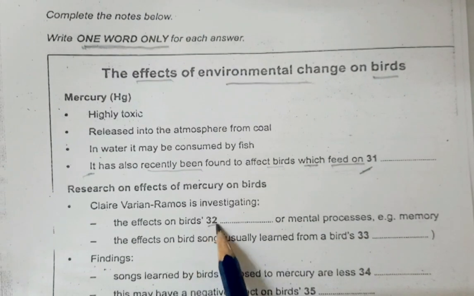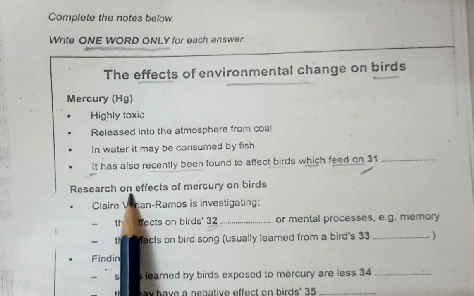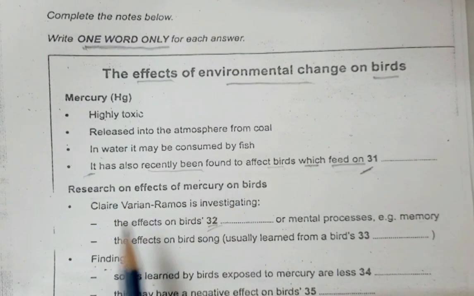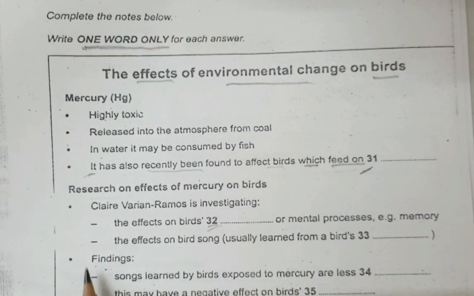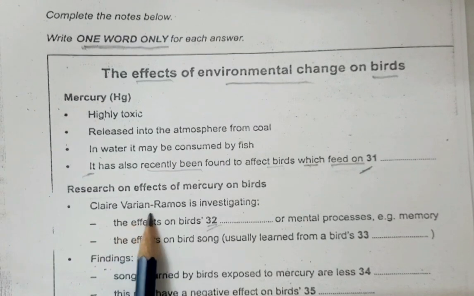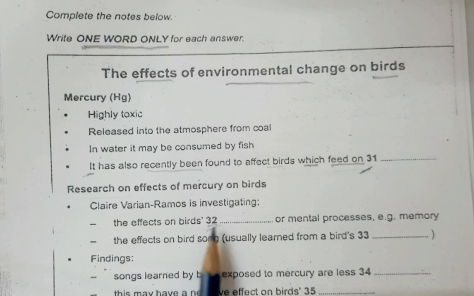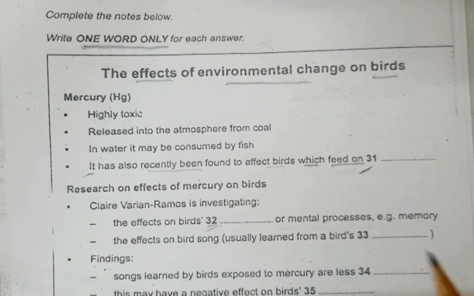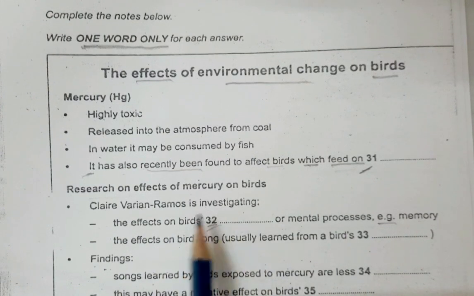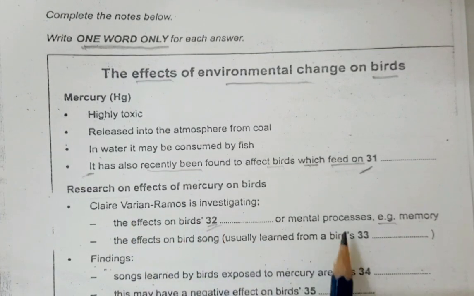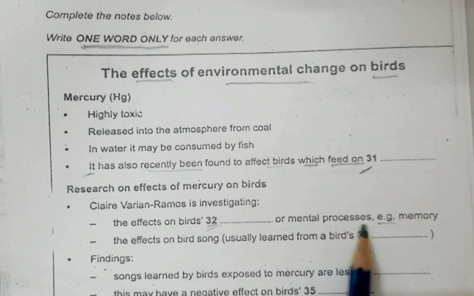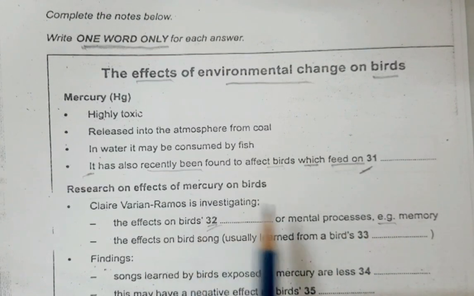Next, 32. Research on effects of mercury on birds. So here again, research. Whose research? Claire Varian Ramos is investigating the effects on birds' mental process, for example memory. So we are going to hear that she is investigating birds' mental process, for example memory, and something else.